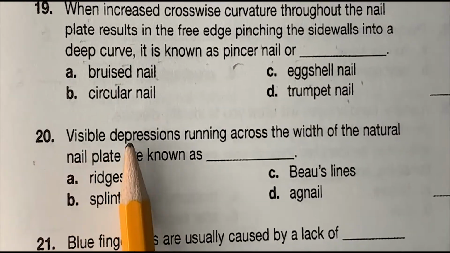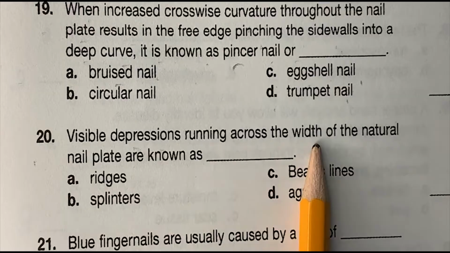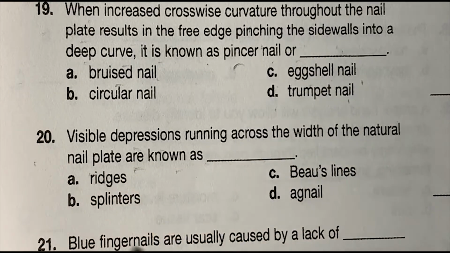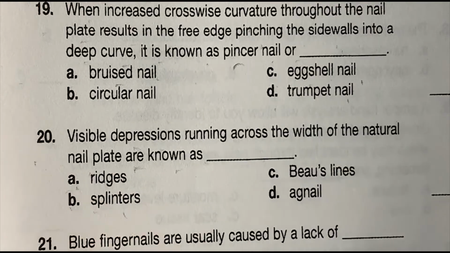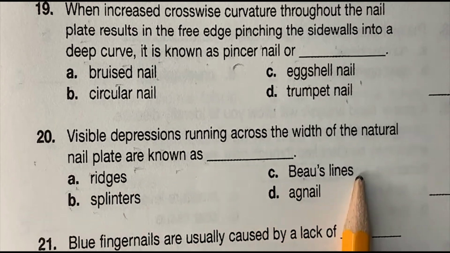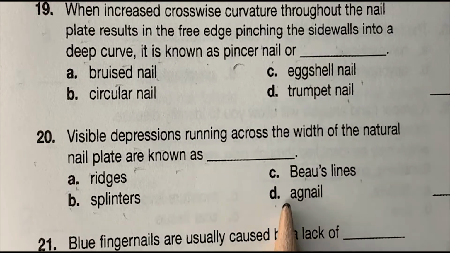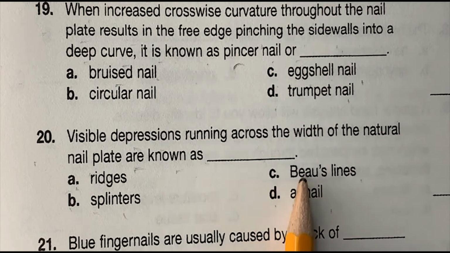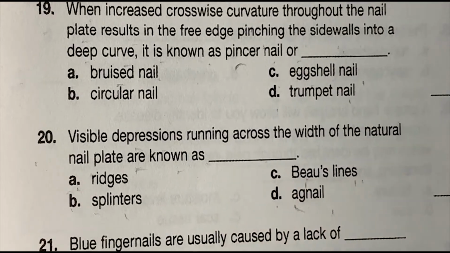Number 20, visible depressions running across the width of the natural nail plate are known as blank. A, ridges, B, splinters, C, bruise lines, or D, agnail? And the correct answer is D, bruise lines.